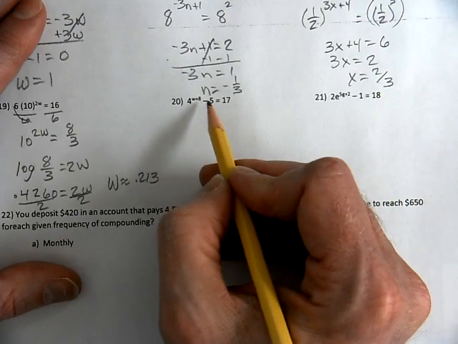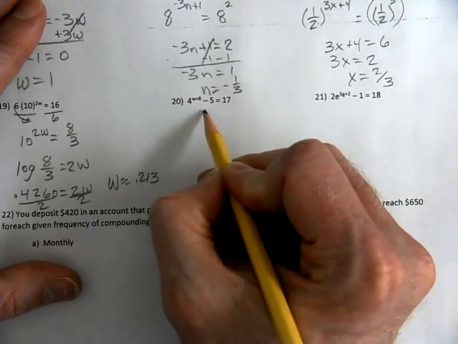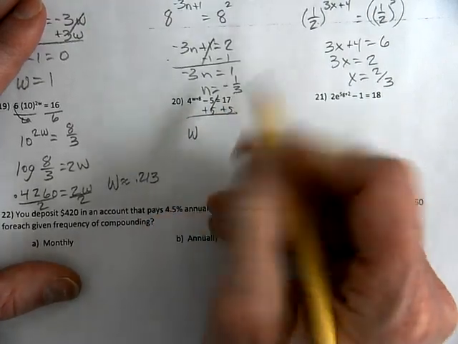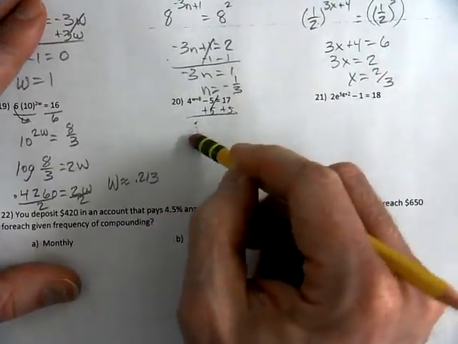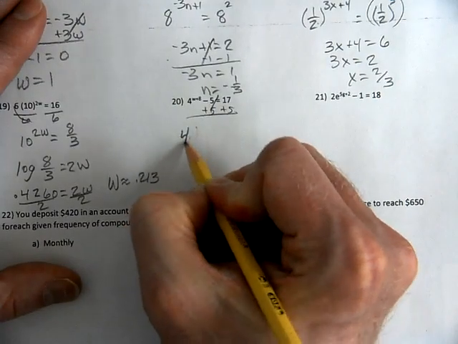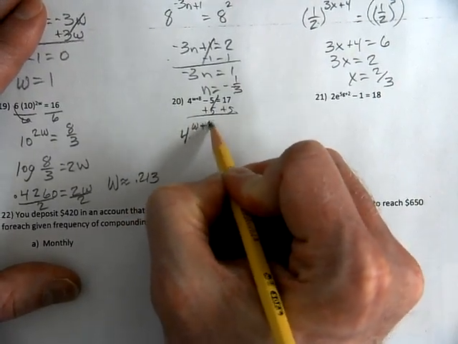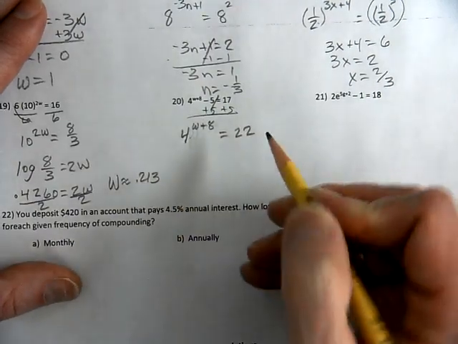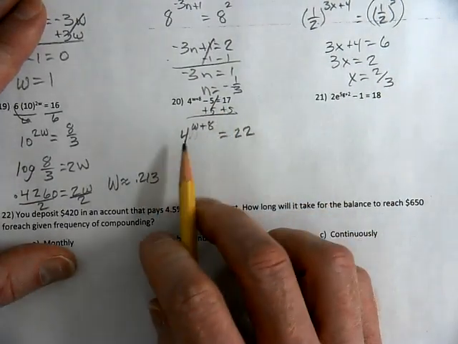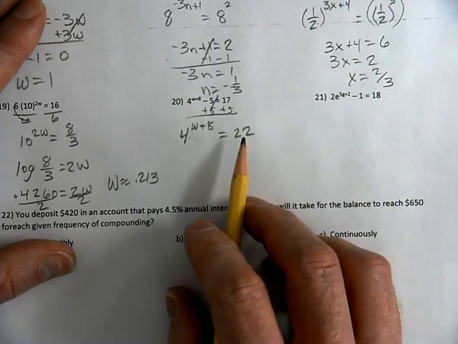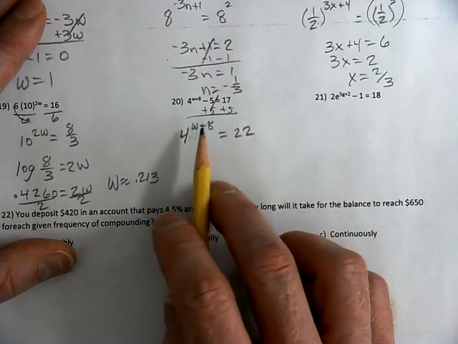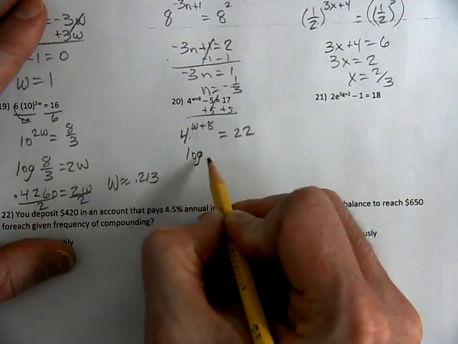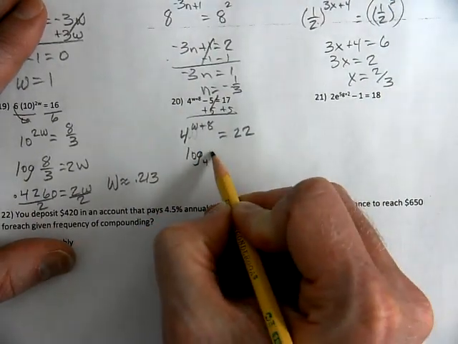Here, we do not have the same base on both sides, but I have to collect their like terms. W is a little big. This is 4 to the W plus 8 equals 22. I can't get the bases the same. I want to solve for the exponent, so I need to use a logarithm with a base of 4 of 22.